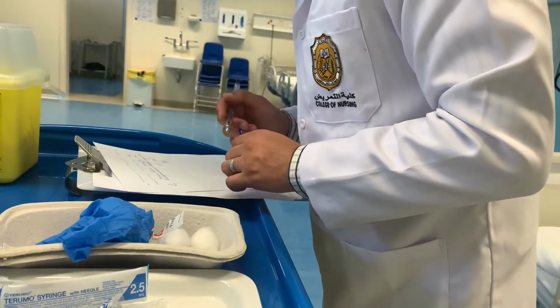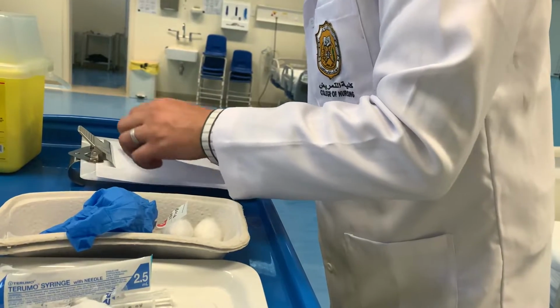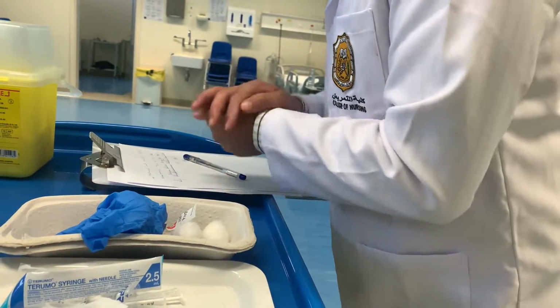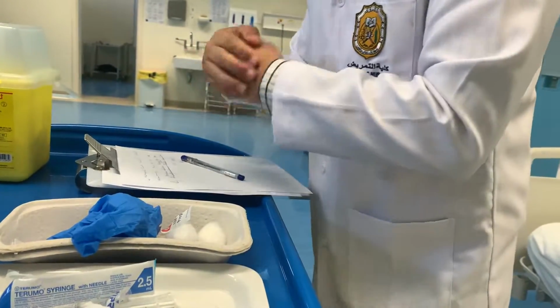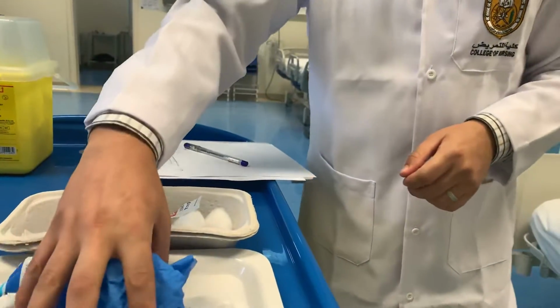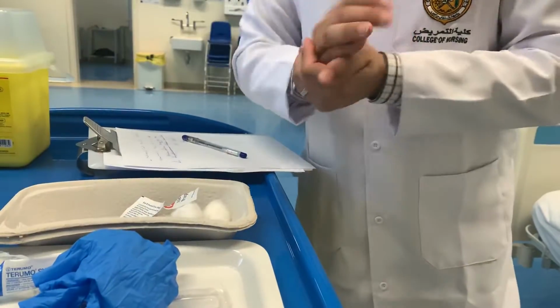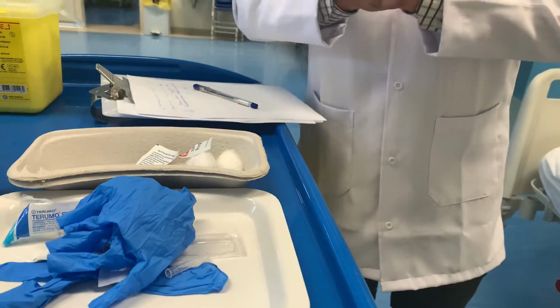Then I need to sign my name on the system in order to verify the medication has been given. Finally, I will clean everything according to the hospital policy, and that will be all.